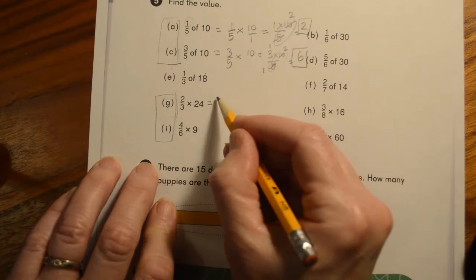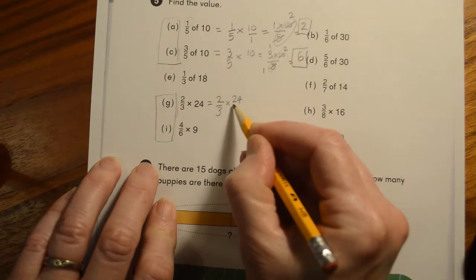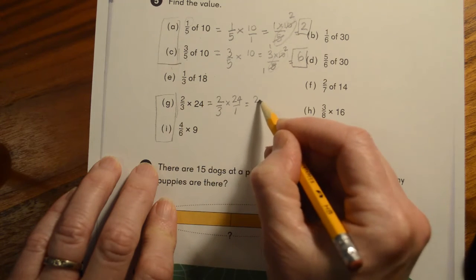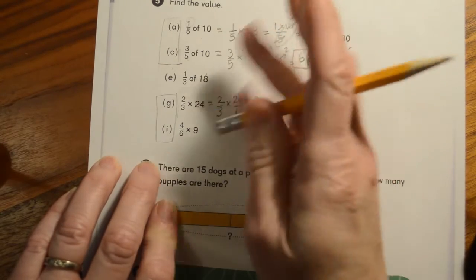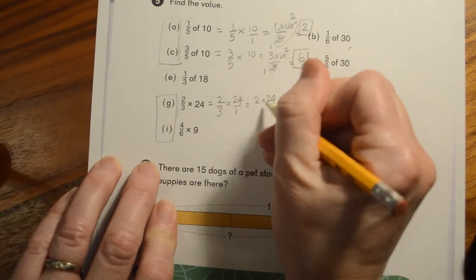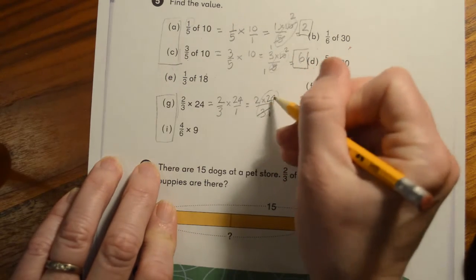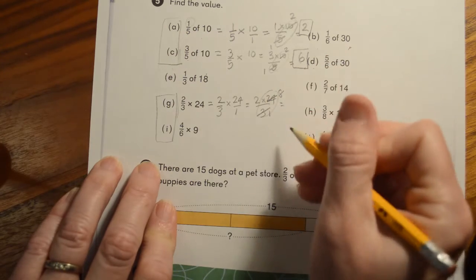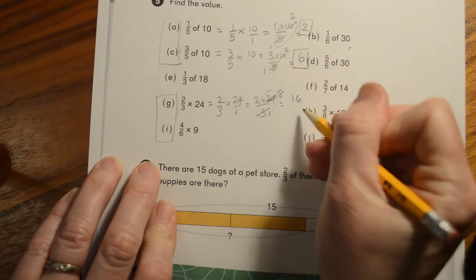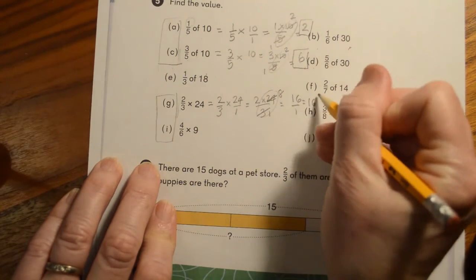Okay, so you should have done 2/3 times 24 over 1, which is the same as 2 times 24 over 3. 3 and 24 share a common factor of 3. So 3 goes into 3 once, it goes into 24 8 times. 2 times 8 is 16 over 1. So our answer would be 16. Hopefully that's what you got.